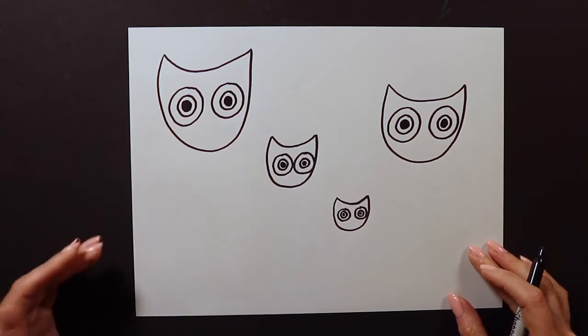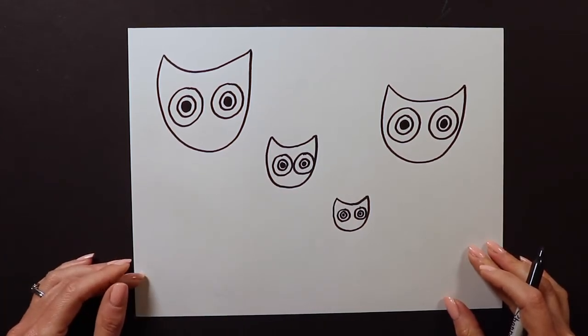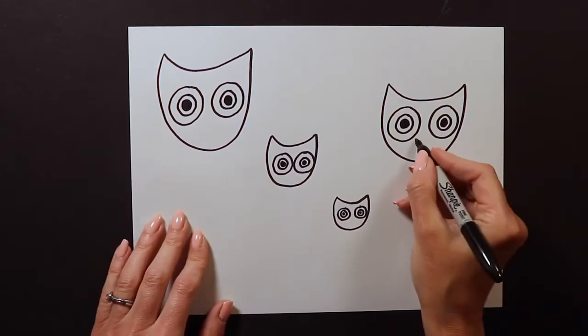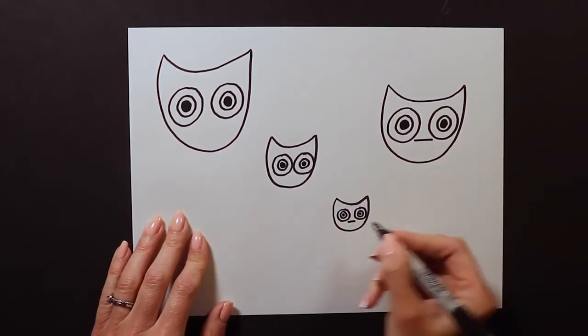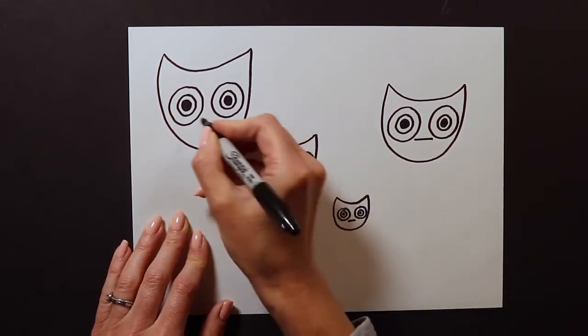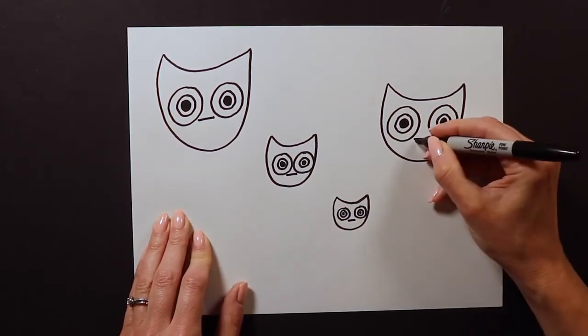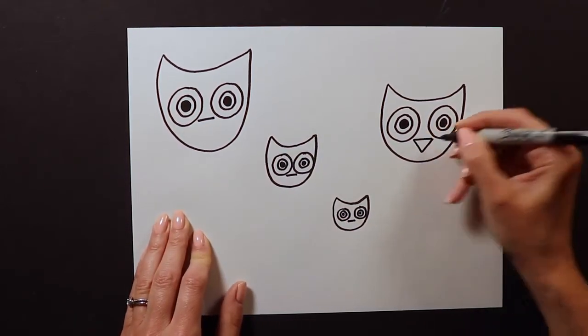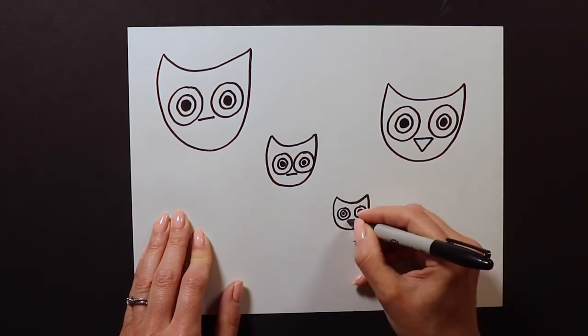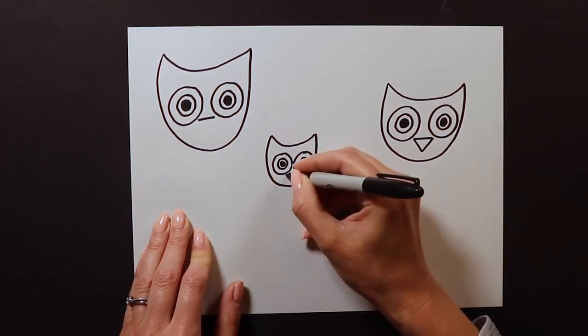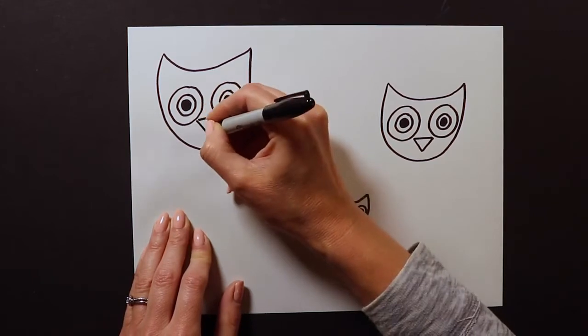And now we're going to start working on the owl's beaks. To start the owl's beaks, I just start with a dash. It's right below the eyes, like that, just a little dash. And then I'm going to put the letter V underneath that dash. So it's just down, up, down, up, down, up.